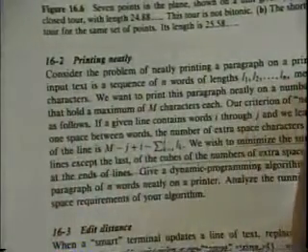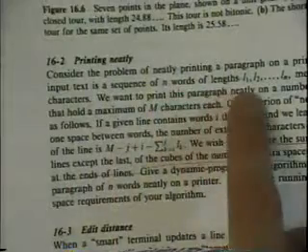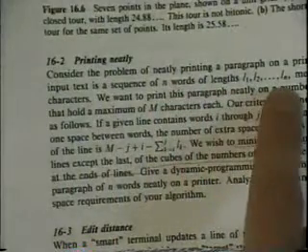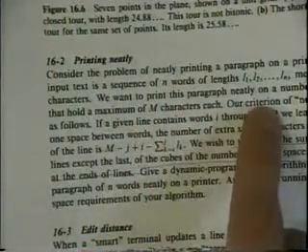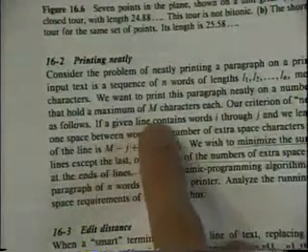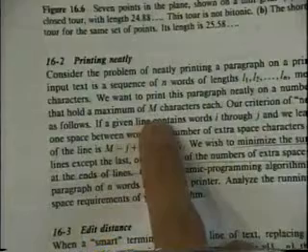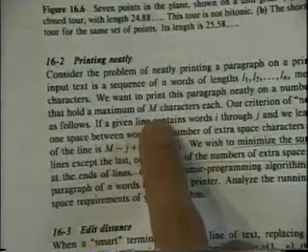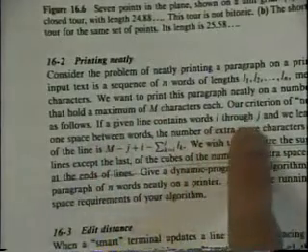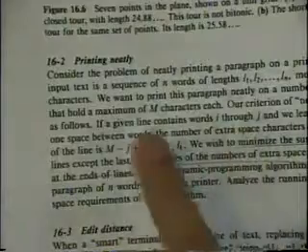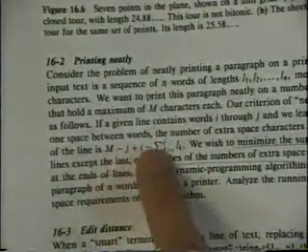Consider the problem of printing a paragraph on a printer. The input text is a sequence of n words, each of which has a given length. You want to print the paragraph neatly on a number of lines that holds a maximum of m characters each. Our criteria of neatness is as follows. Given a line that contains a certain set of words, we leave exactly one space per word.